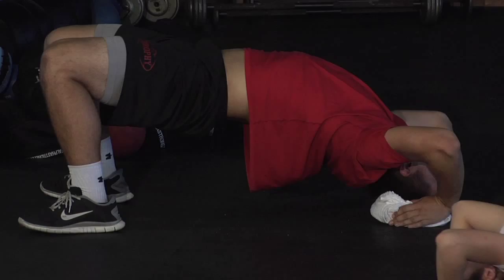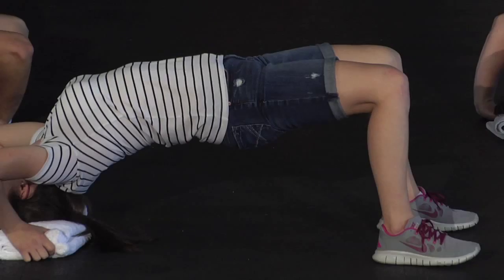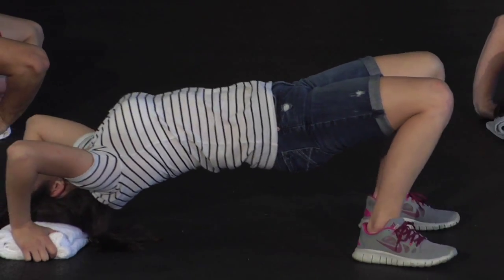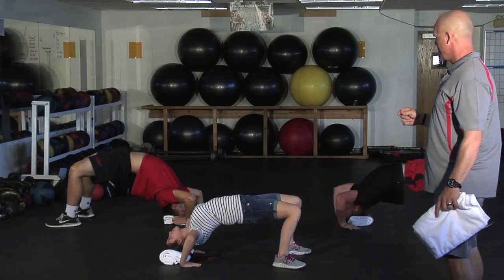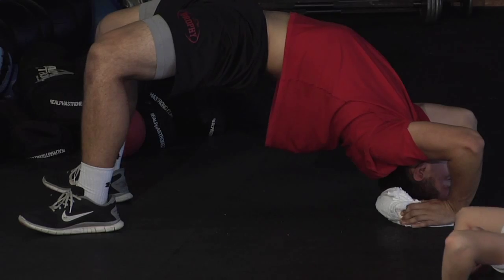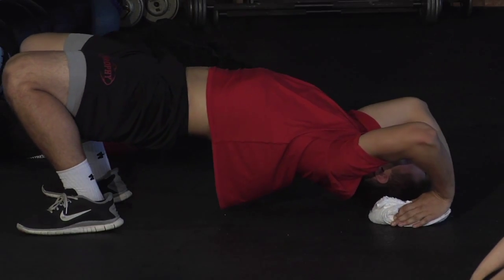Rep range on this would be, this is just mobilization. So, you know, I usually do 3 circuits. So I count each rep as 1, but we do all 3, and then that'll give us 1 rep. Good. And try some chin tucks.